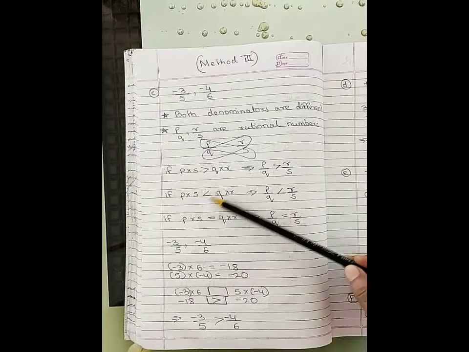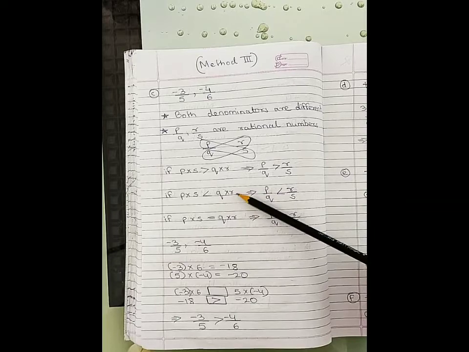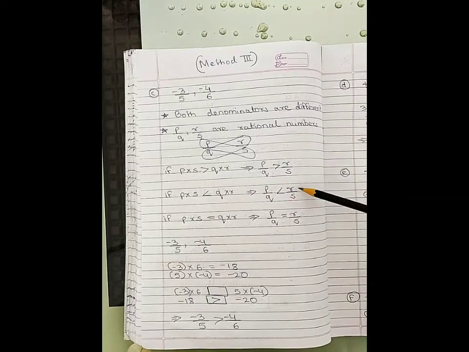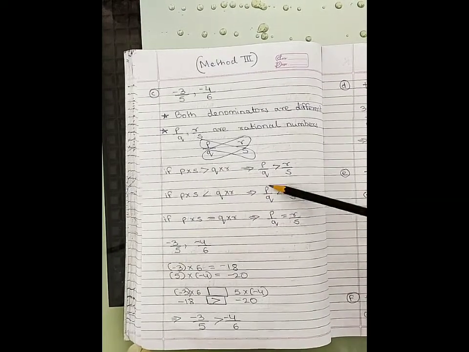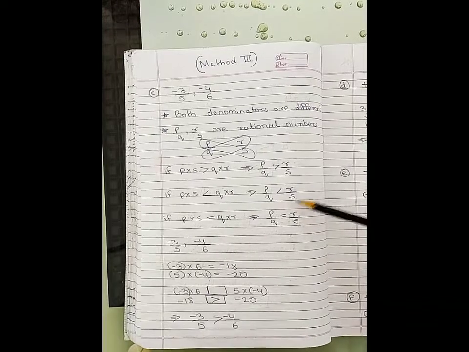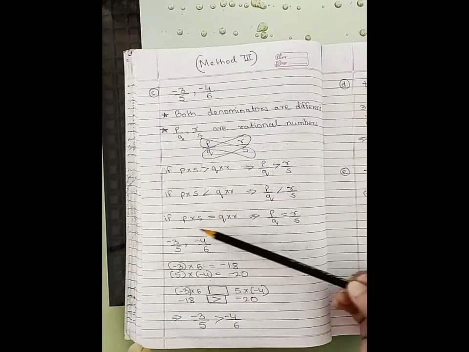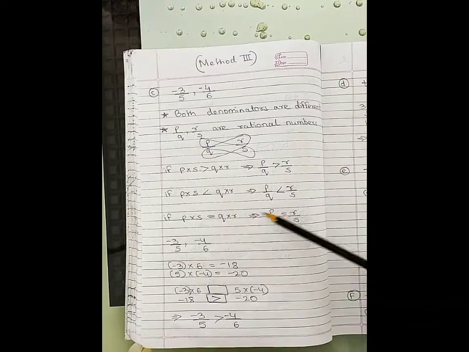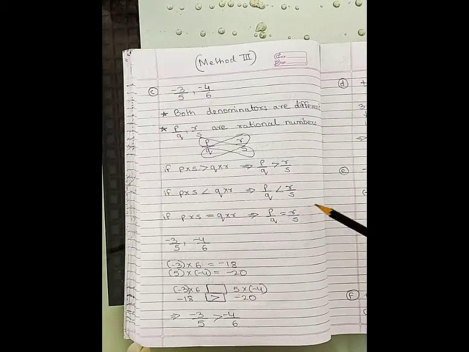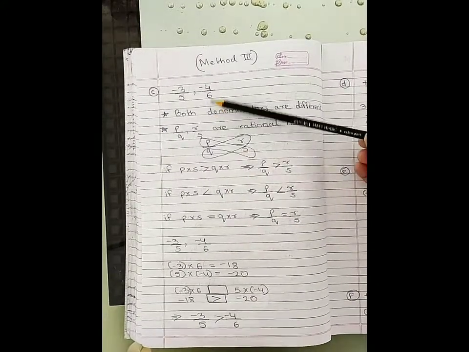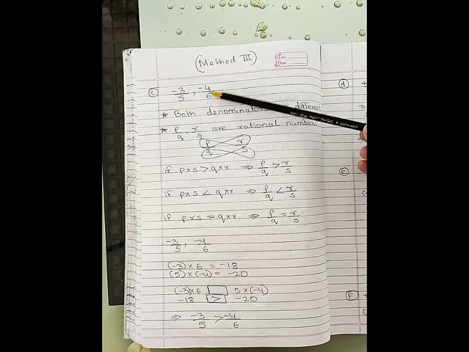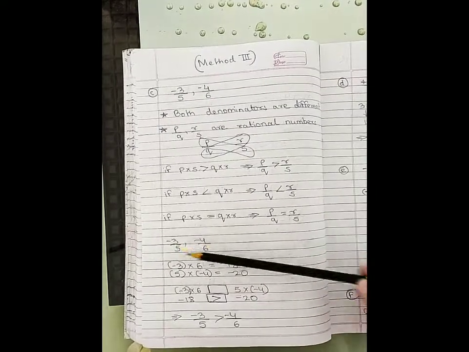If p into s is smaller than q into r, this means that the rational number on the right hand side is greater, so p upon q is smaller than r upon s. And if both the products are equal, p into s is equal to q into r, both the rational numbers are equivalent. Coming back to our example, minus 3 upon 5 and minus 4 upon 6, we will multiply and find the product of minus 3 and 6.